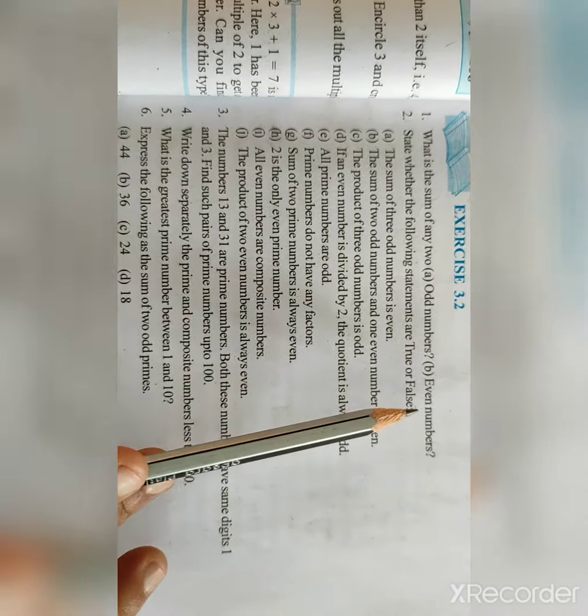Sum of 2 prime numbers is always even. When we add, we will take 2 prime numbers. It's not necessary. When we take 2 prime numbers, suppose 2 and 3, we are getting an odd number. Or if we take 3 and 5, we are getting an even number. So it is not always, sometimes. 2 is the only even prime number.